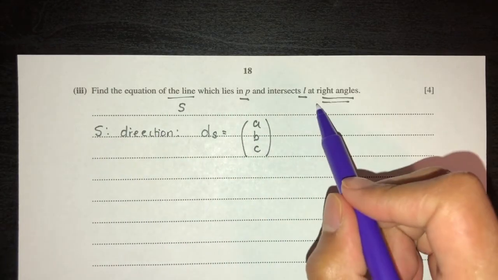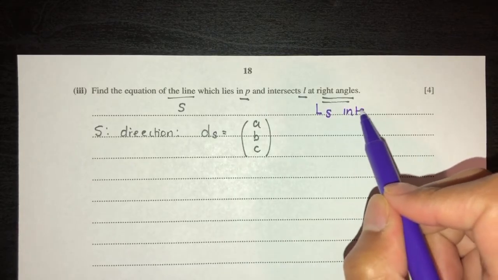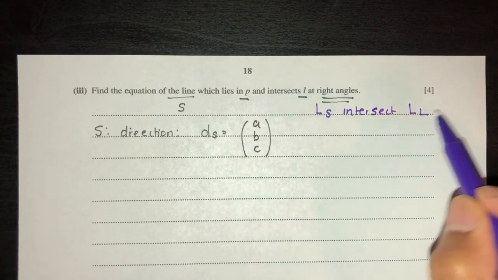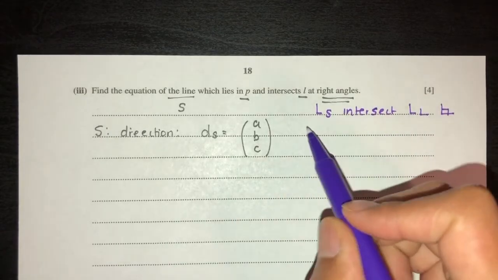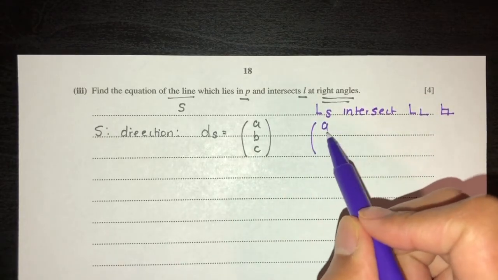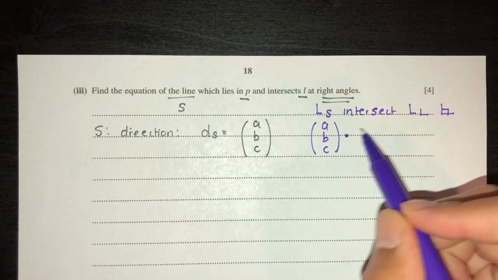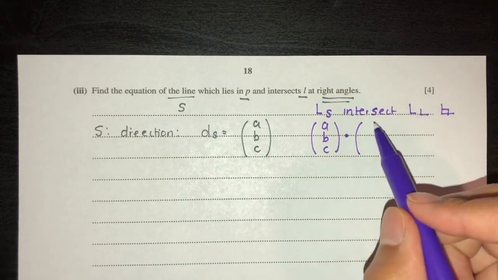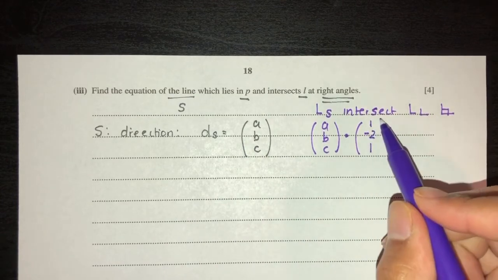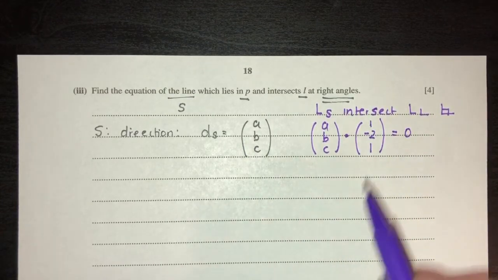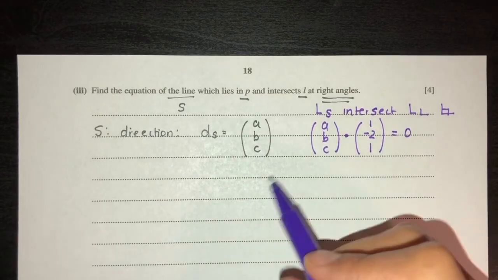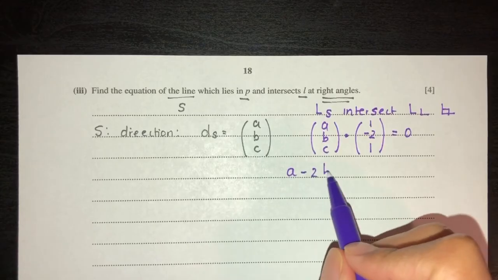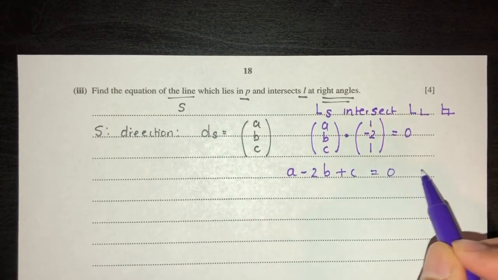Now the first thing we can see is that this is the direction of S. We know that the line S intersects the line L at a right angle. So we know that the dot product of their directions has to give you 0. What is the direction of line L? This is given to you as 1, minus 2, 1. So that is the first equation that we can form. That will be A minus 2B plus C equal to 0. That is equation number 1.